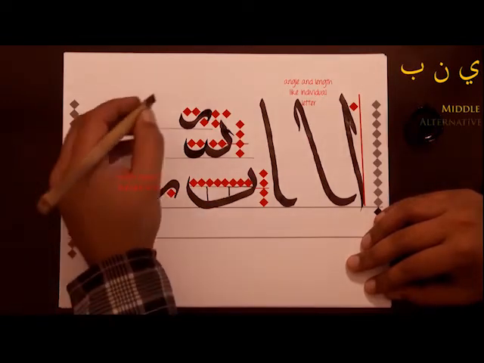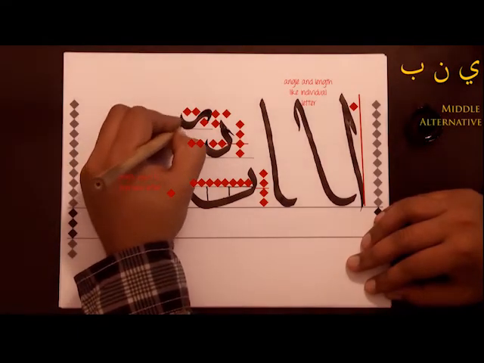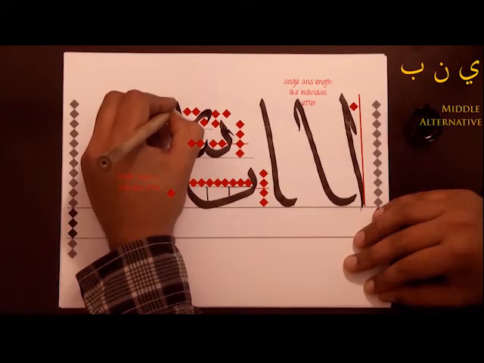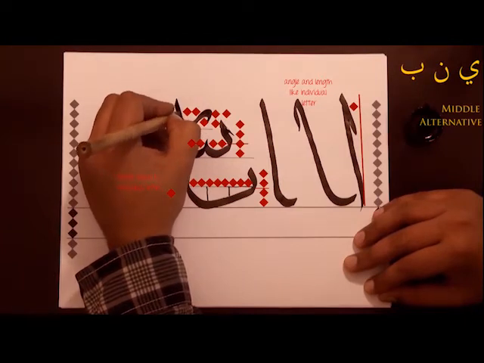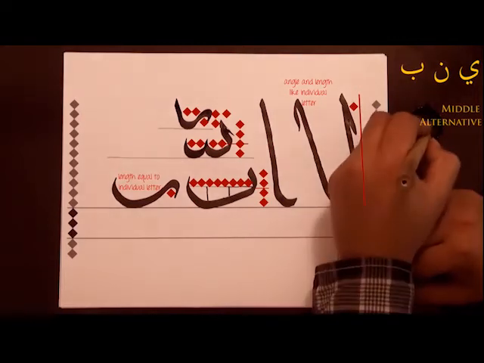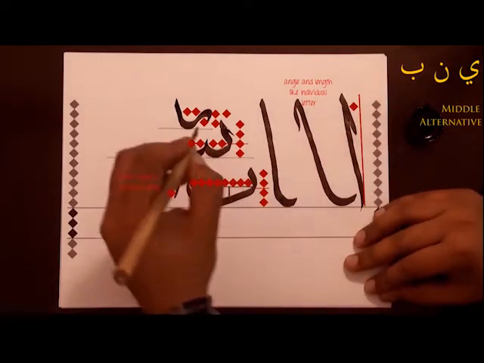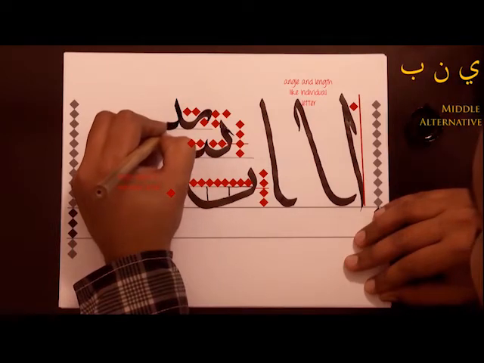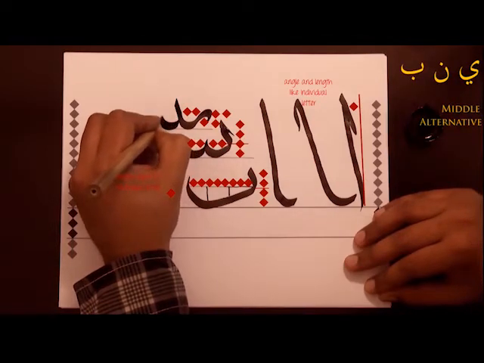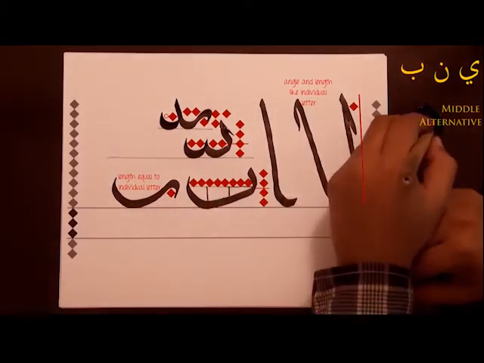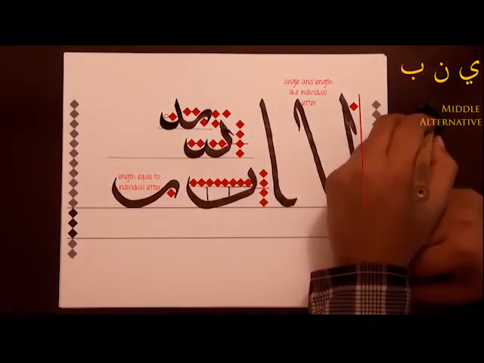Now, just like in Nasakh, if the letter ba is coming in the middle of a module and is followed by another beveled letter, then you can extend the stem of that letter. So again, this is very similar to what we've learned in Nasakh. And the width of this bevel could be 1.5 or even 2 nuqtas.